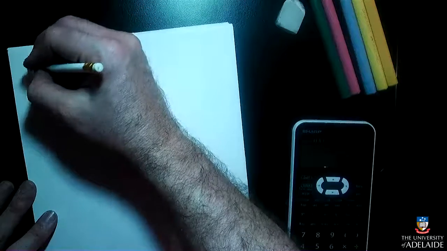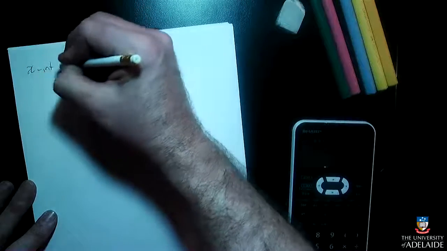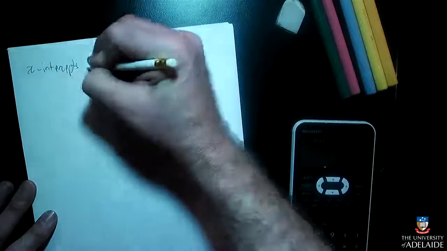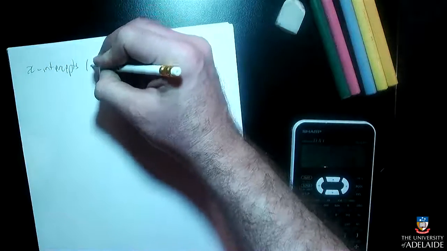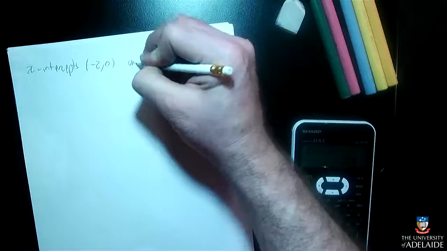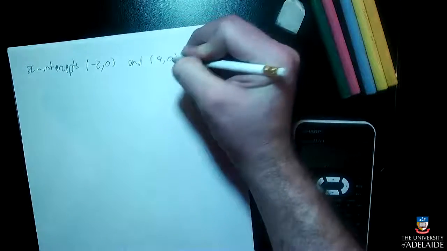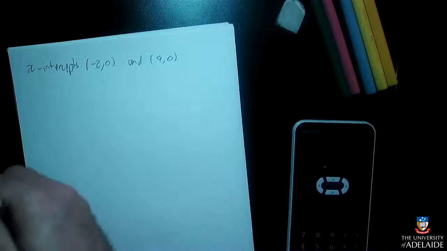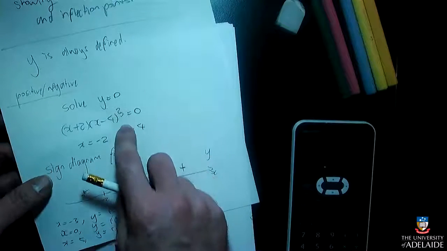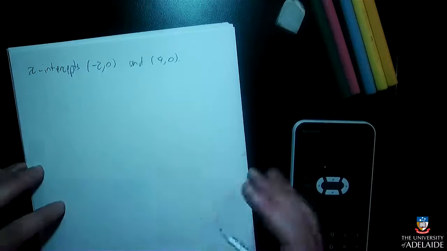And the x-intercepts, while I'm at it, are at (minus 2, 0) and (4, 0). Now I actually know what shape it is. This is a cubic, so it should be shaped like a cubic at the place where it crosses the x-axis there, from my knowledge of how polynomials work.